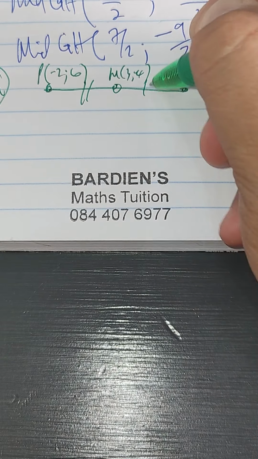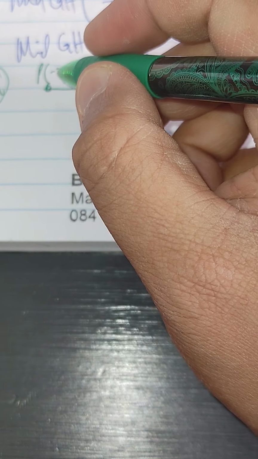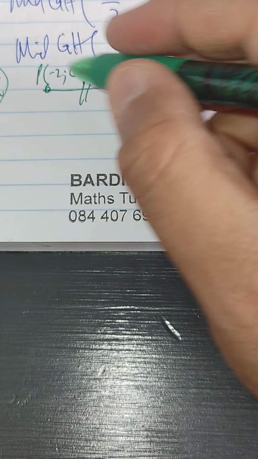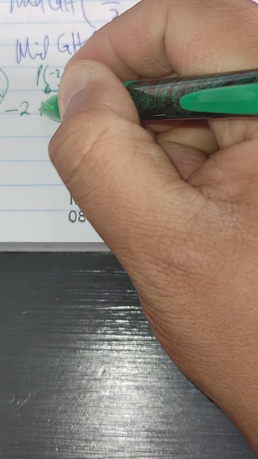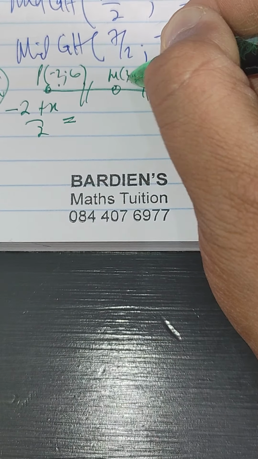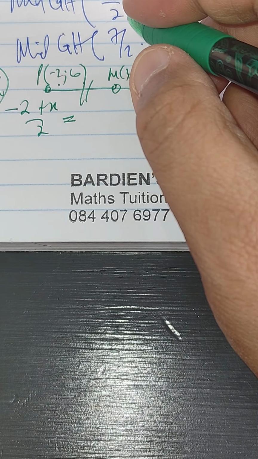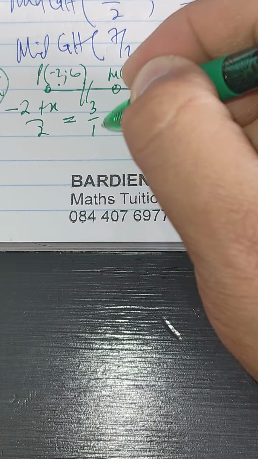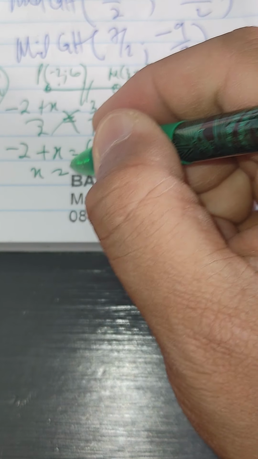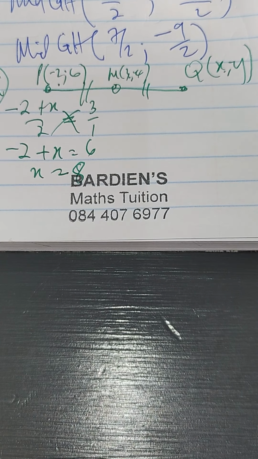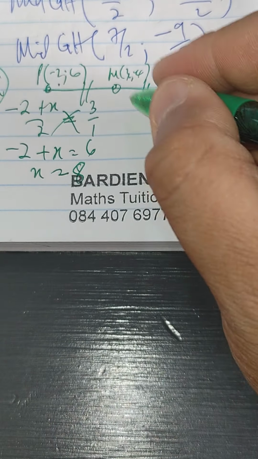Remember, this is the midpoint, so you must use the midpoint formula. Because of space constraints here, I'm not going to write down the formula, but we know x1 plus x2 over 2 will then give me the x midpoint. In this case, it's going to be 3. It's 3 over 1, so I cross multiply. So negative 2 plus x is equal to 6. So x is equal to 8. So x is 8 in that case.